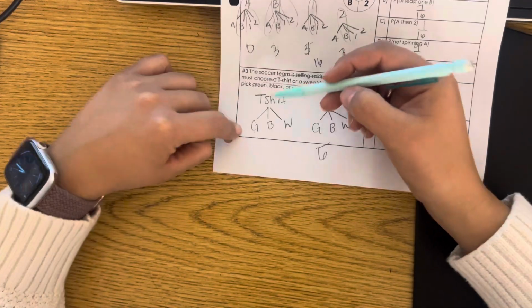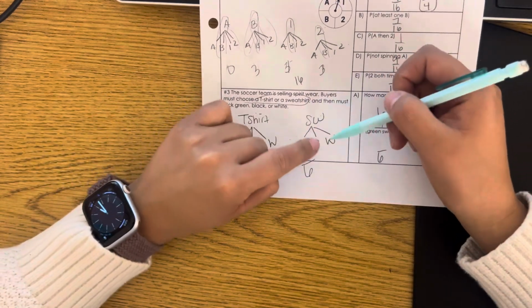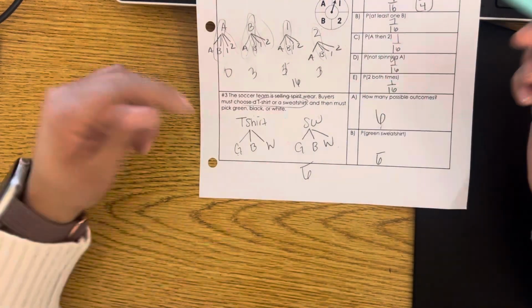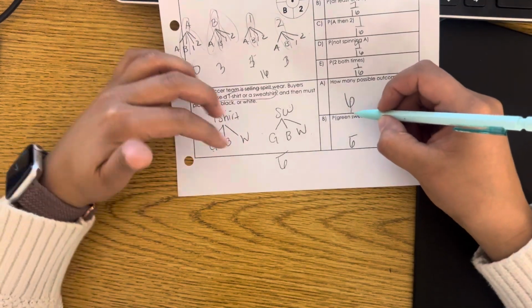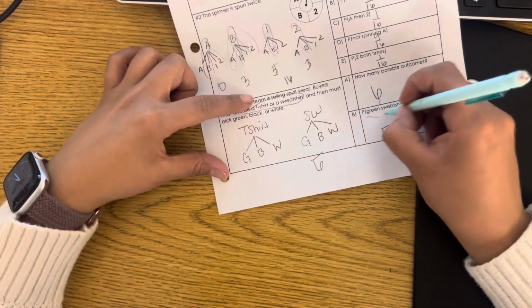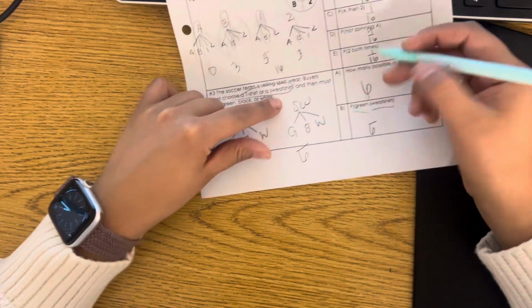So what are my possibilities? A t-shirt that's green, a t-shirt that's black, a t-shirt that's white, a sweatshirt that's green, a sweatshirt that's black, and a sweatshirt that's white. How many of those combinations can have a green sweatshirt? Well, the only tree that has a green sweatshirt is one branch. So that's 1 out of 6.